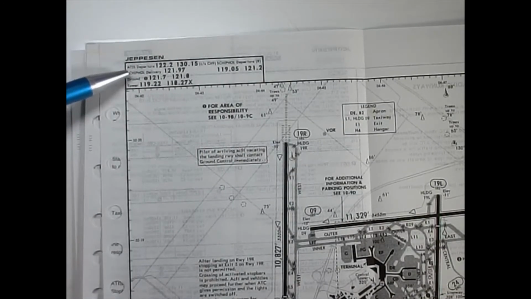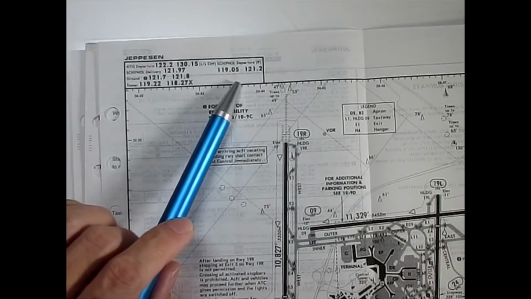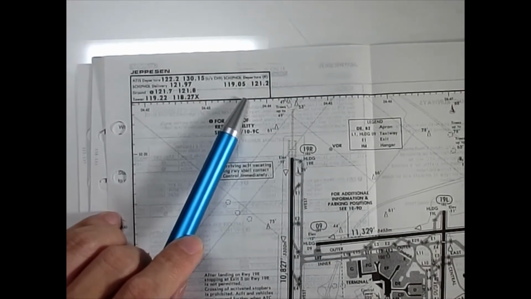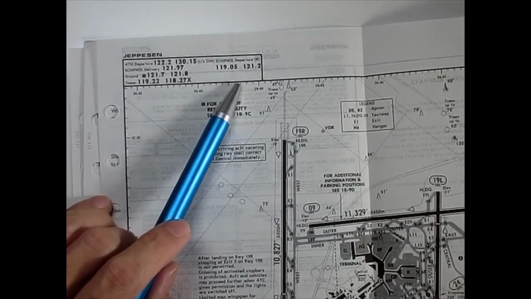Pilots arriving or departing, first thing that they would have is the ATIS, they have Schiphol delivery for departure clearance, they have the ground frequency and the tower frequency, as well as the departure frequency. All the pertinent information, all the important people that an aircraft needs to be in contact with, is already found on the first page of the airport chart.